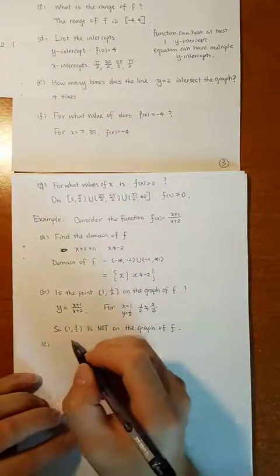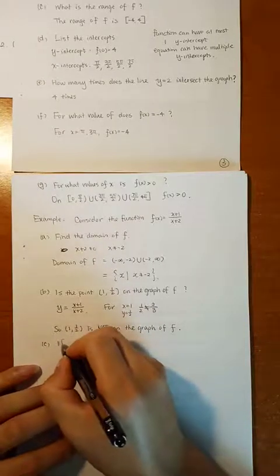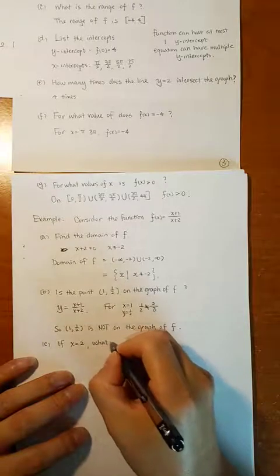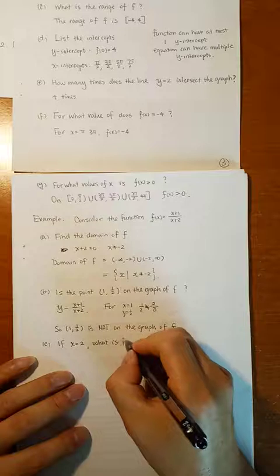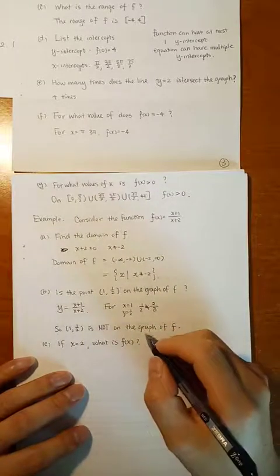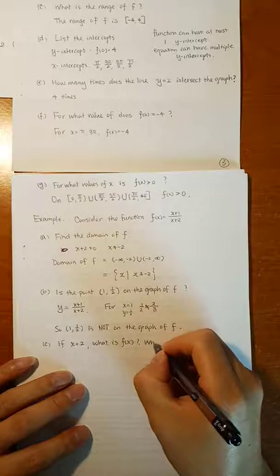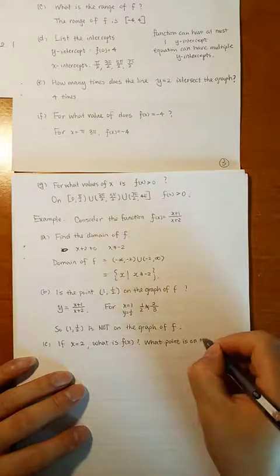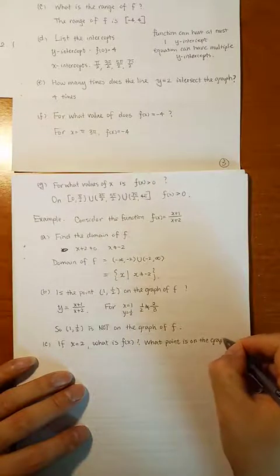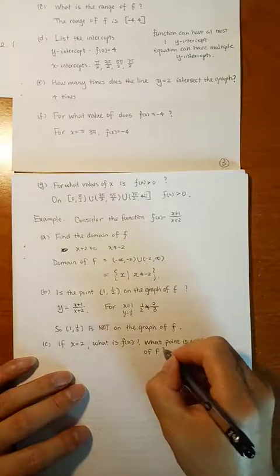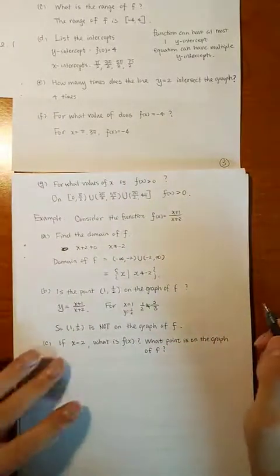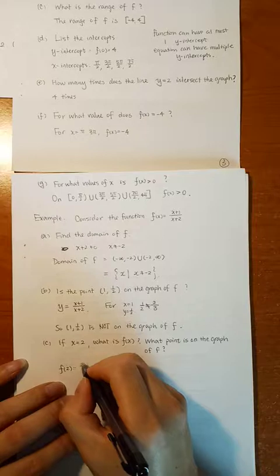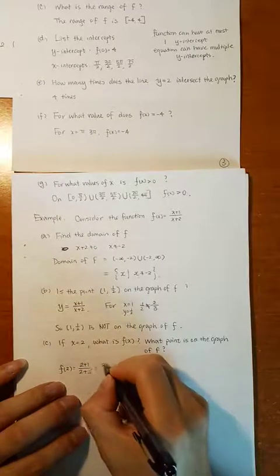Part C. If x equal to 2, what is f(x)? What point is on the graph of f? x is 2, just plug in. f of 2 is (2 plus 1) over (2 plus 2), which is 3 over 4.